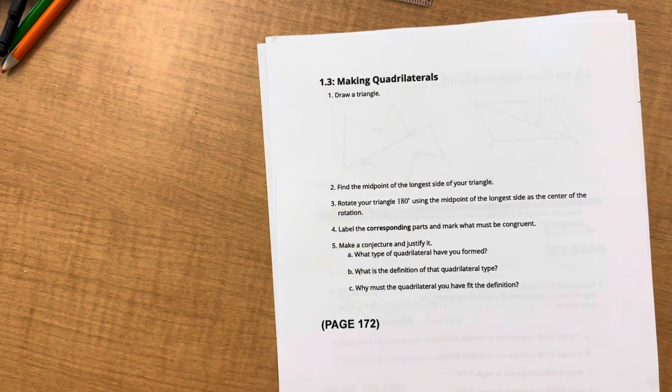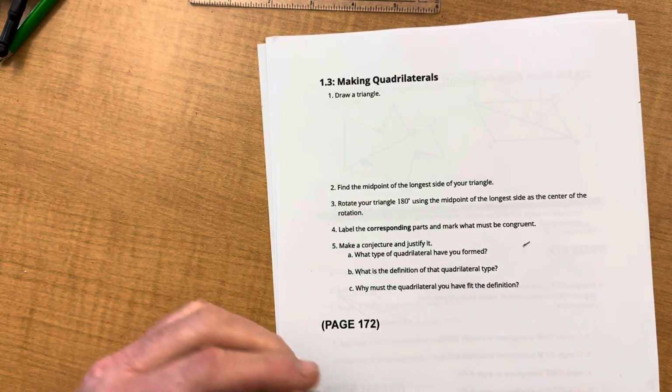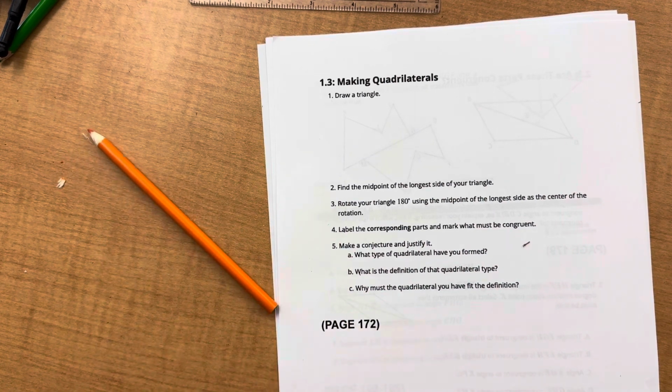All right, so draw a triangle, easy, right? Step 2 is find the midpoint of the longest side. Step 3 is to rotate it 180 using the midpoint. And then label corresponding parts, mark what must be congruent. Last step, make a conjecture. What is a conjecture? That's an educated guess. All right, here we go. Easy peasy.